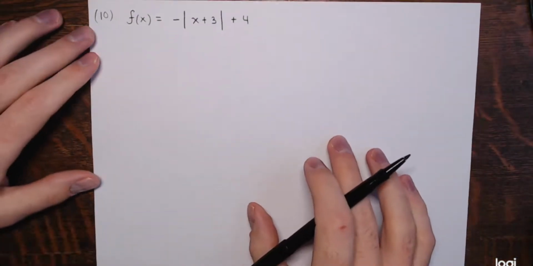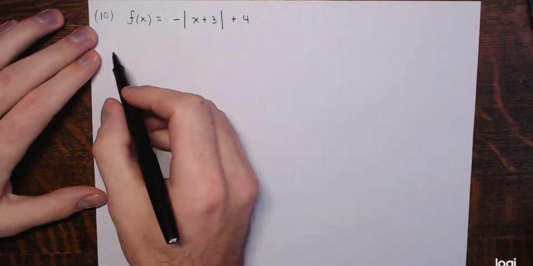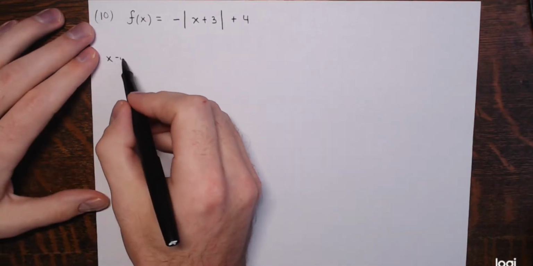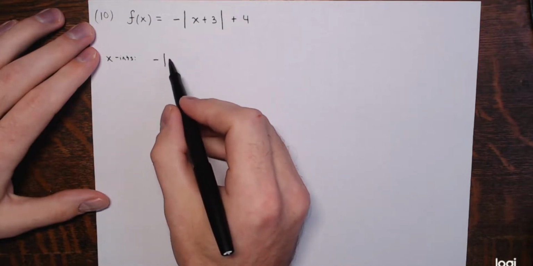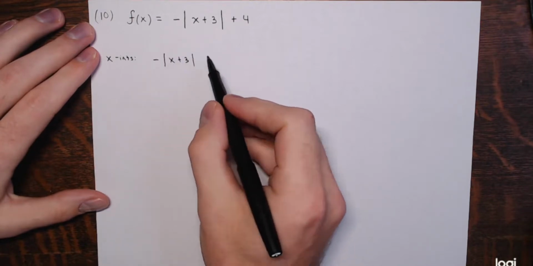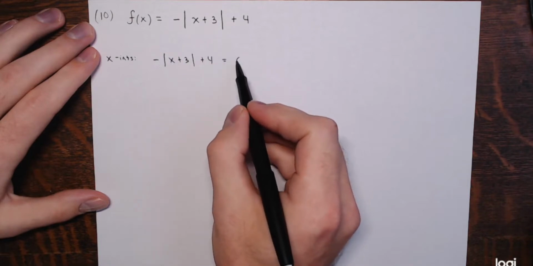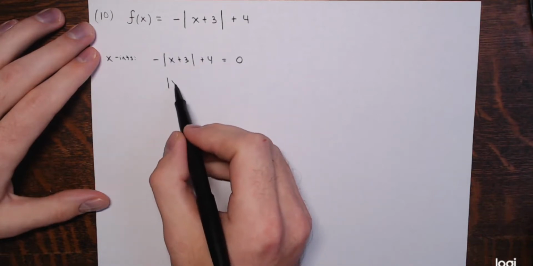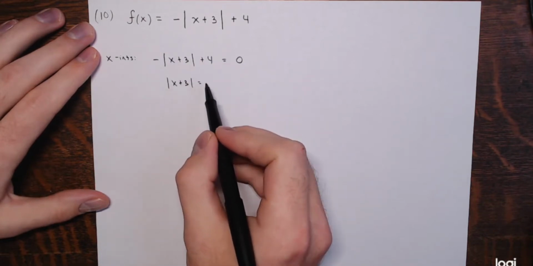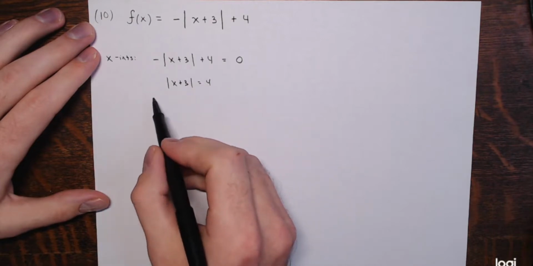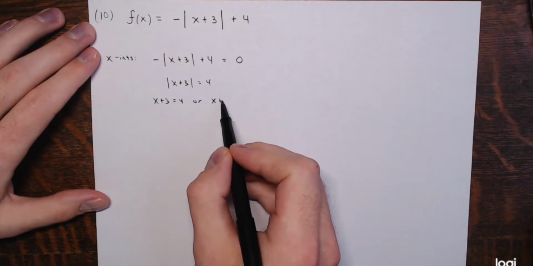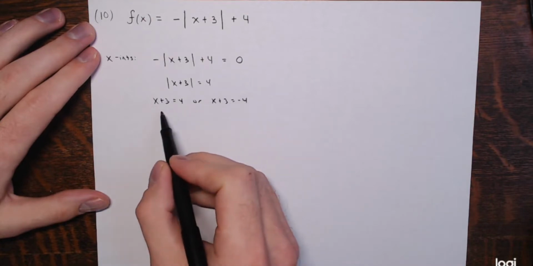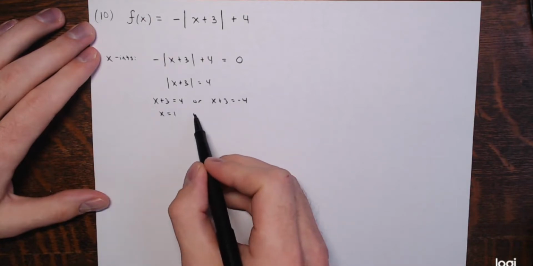So here we're given this function. Let's look for the x-intercepts. So where is negative absolute value of x plus 3, plus 4, equal to 0? So where is the absolute value of x plus 3 equal to 4? Well, that's going to be when x plus 3 equals 4, or when x plus 3 equals negative 4. So when x equals 1, or when x equals negative 7.